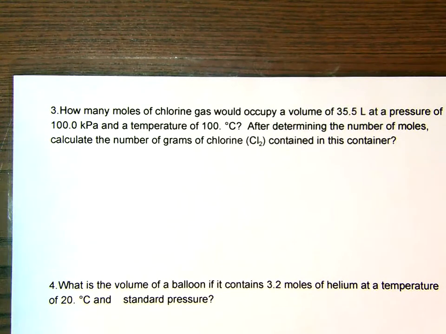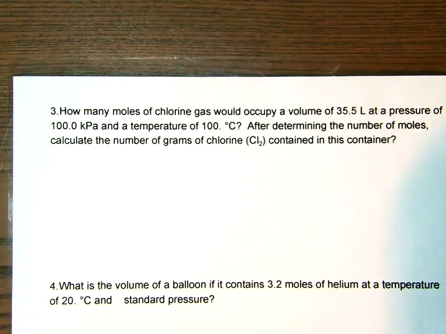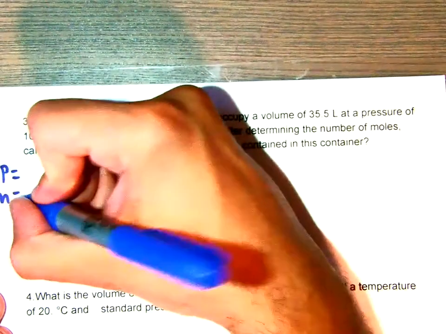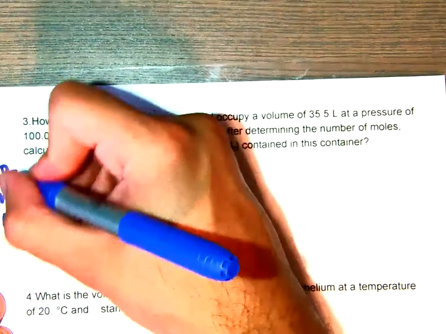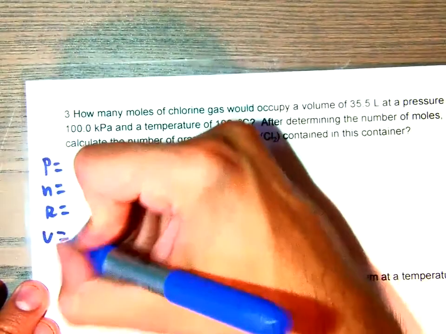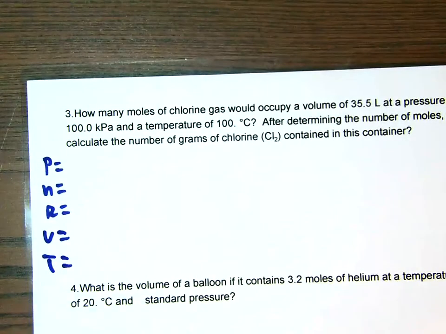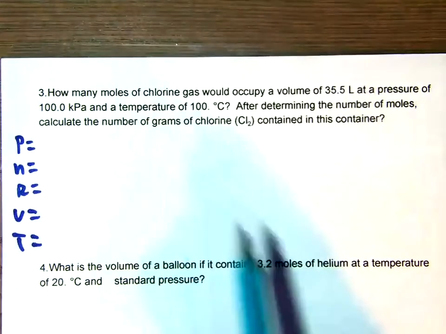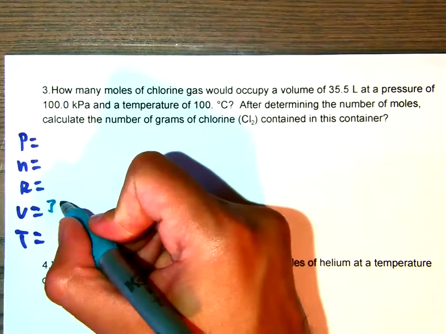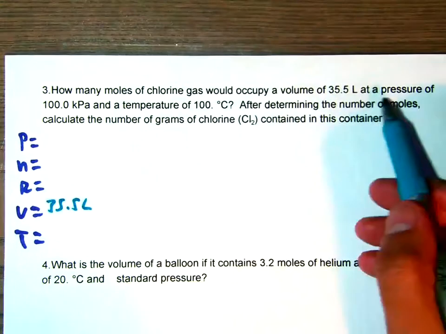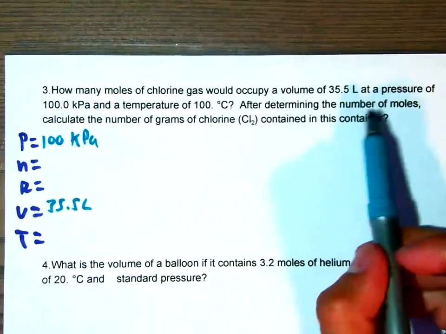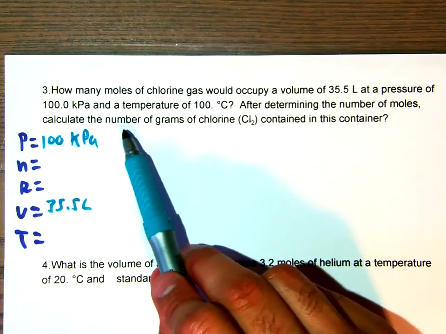So this next one, it's asking us. So let's read this whole problem through, because it looks like a big problem, but it's the same as every other problem. Actually, I forgot the V here, so we'll just put the V here. Okay, so this is the problem. How many moles of chlorine gas would occupy 35.5 liters? That's my volume, 35.5 liters, at a pressure of 100 kilopascal, 100 kilopascal. Okay, it says at a temperature of 100.